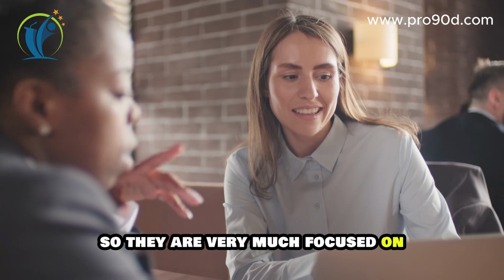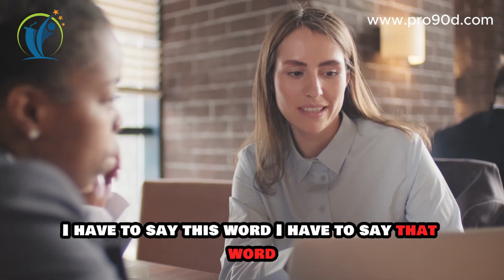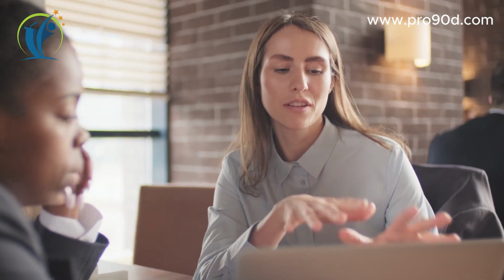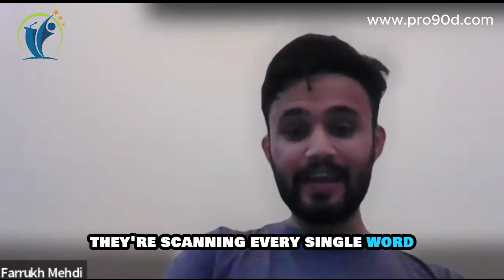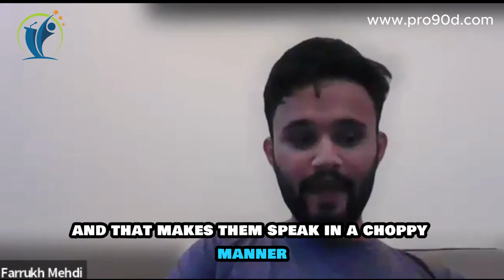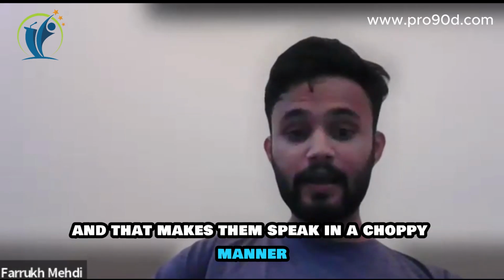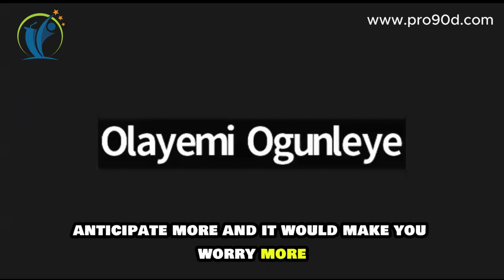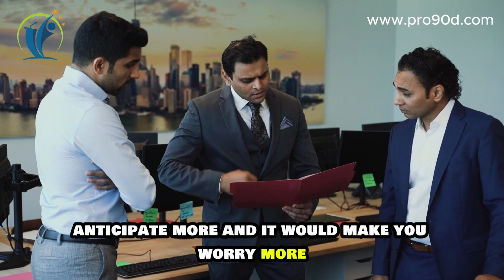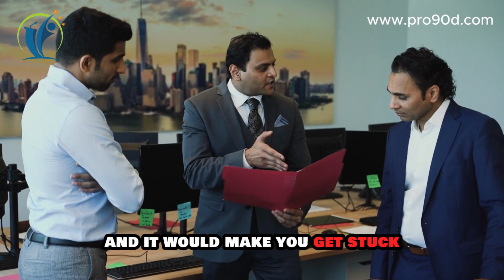They are very focused on, I have to say this word, I have to say that word. What if I get stuck right here? What if I get stuck right there? They're scanning every single word, and that makes them speak in a choppy manner. And speaking this way in itself makes you anticipate more, worry more, and get stuck.